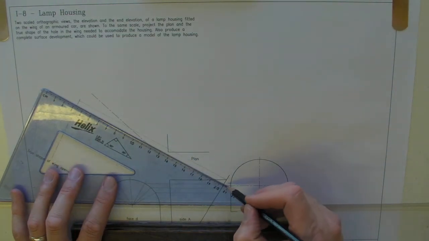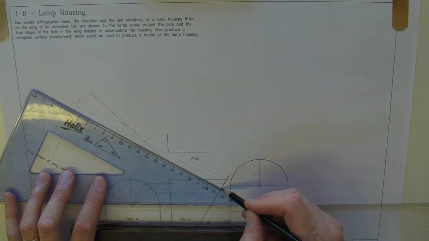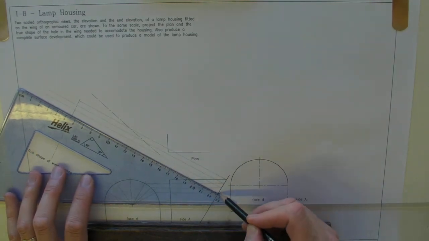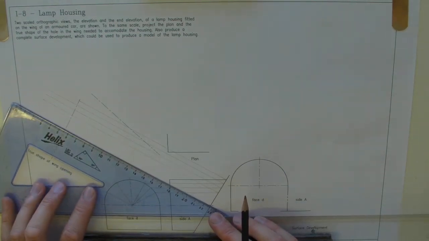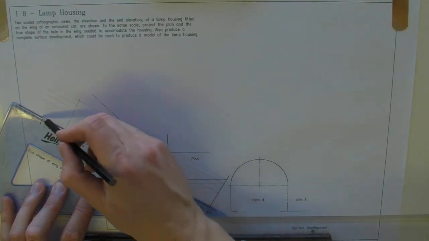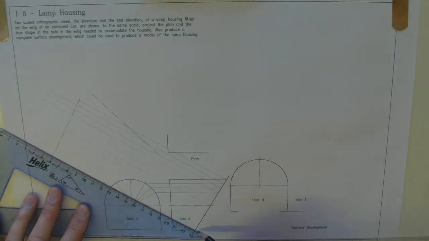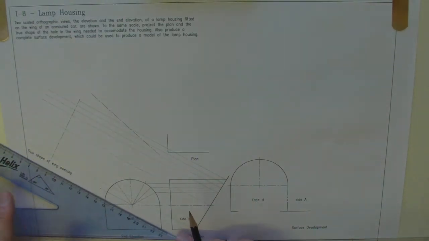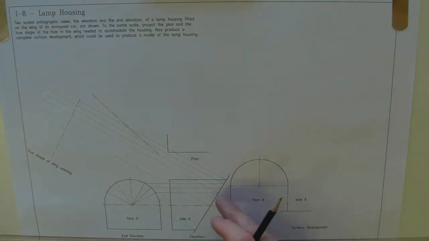Project this line all the way through, this line all the way through, this line all the way through, then the centre line, then the bottom here, okay, and that gives me enough points from here to translate onto information there.